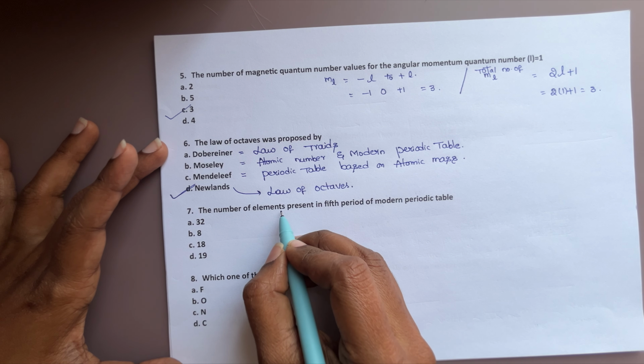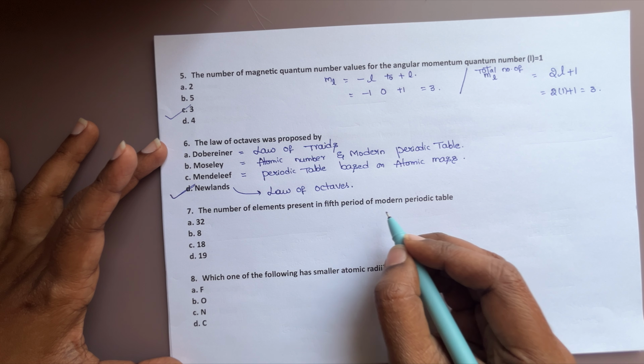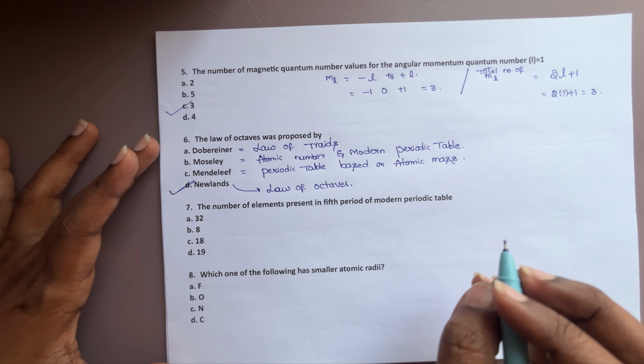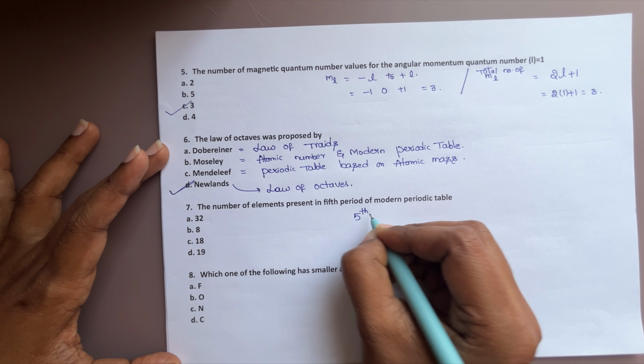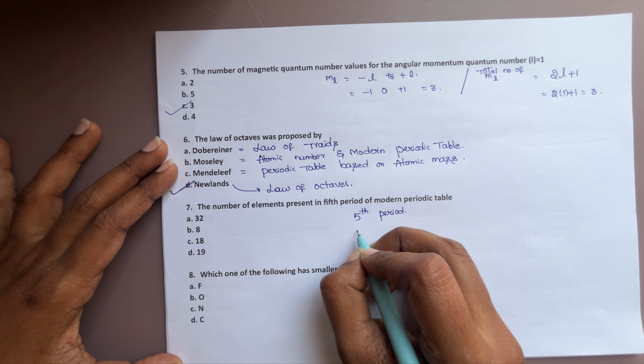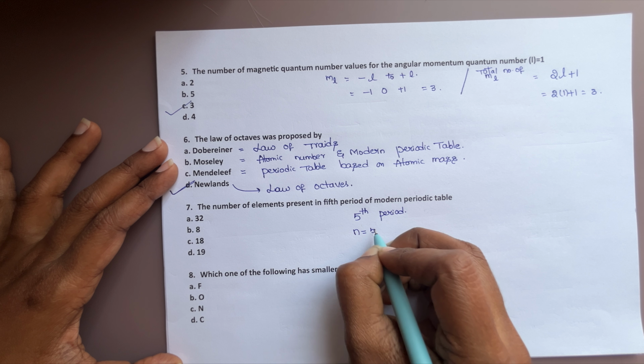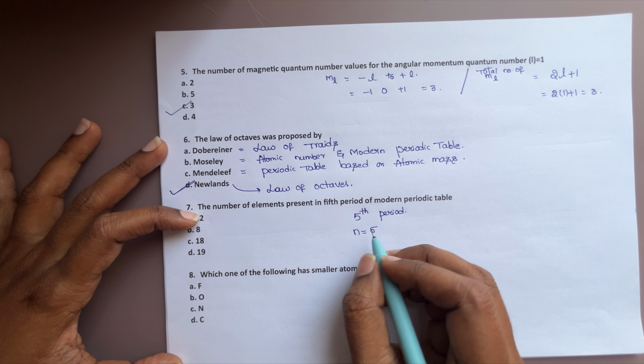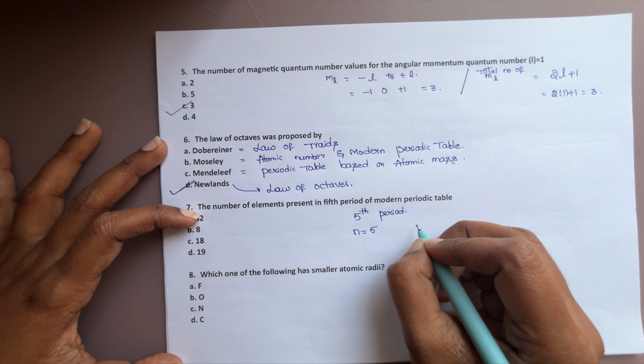The number of elements present in the fifth period of the modern periodic table. They have given the fifth period. Fifth period means principal quantum number n equal to 5. So how to calculate the number of electrons?